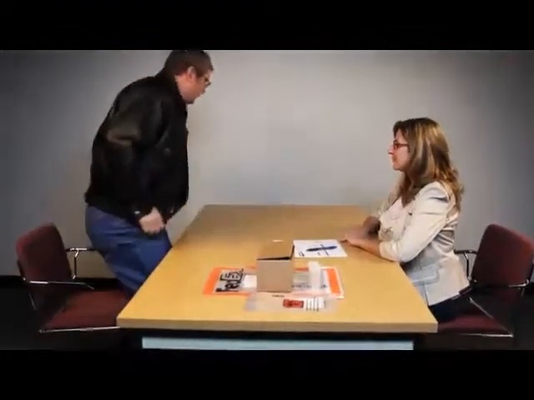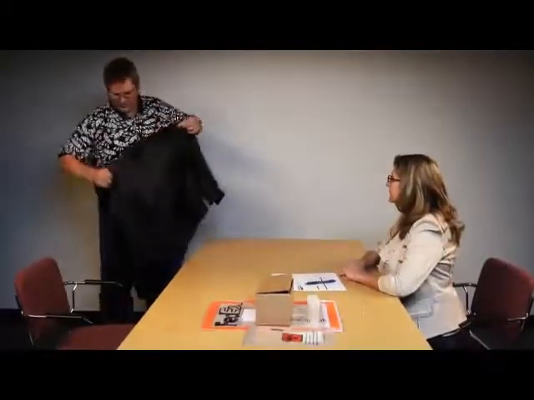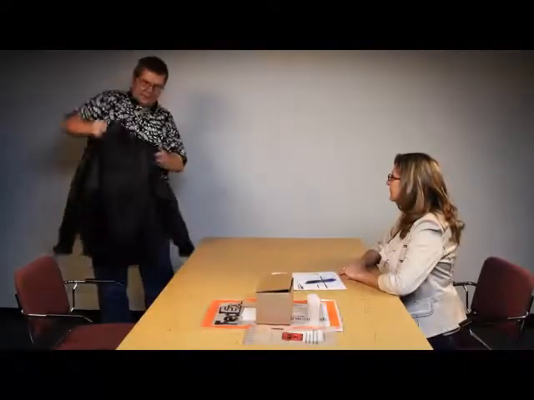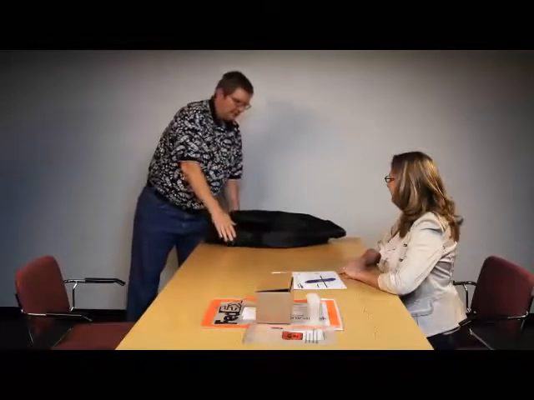Please stand and remove your jacket. Okay. The collector must ask the donor to remove any unnecessary outer clothing, such as a jacket or hat, and have them leave any bags or briefcases with them. The collector must make sure that these personal items are secured during the testing process. The collector is required to provide a receipt to the donor if requested.